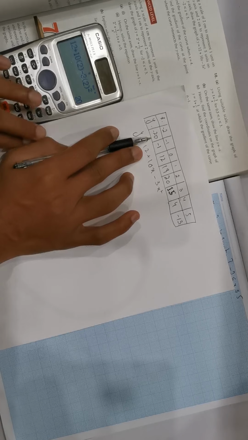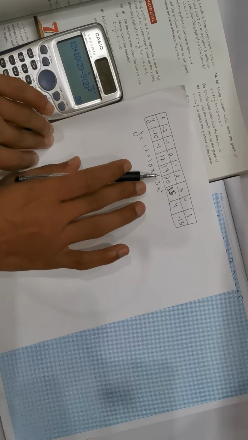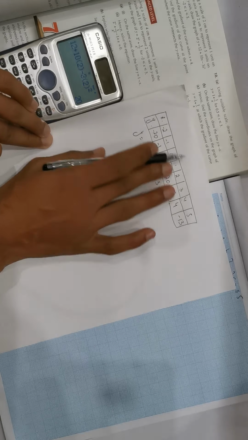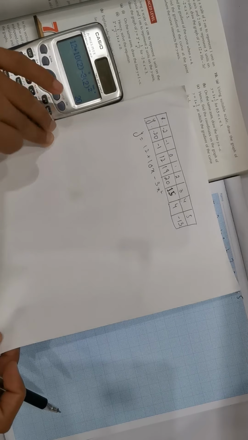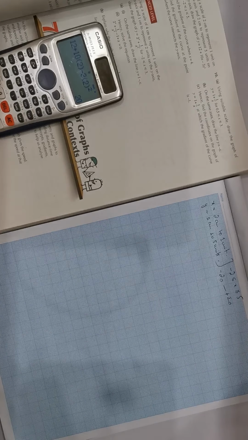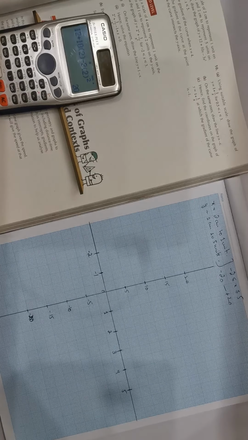And the range of y we will see from here. We will see from our graph that the maximum value is plus 20 and the minimum value is minus 20 from this specific given range of x-axis. So all in all, the range of y would be from minus 20 till plus 20. Now I will be preparing graph of this.